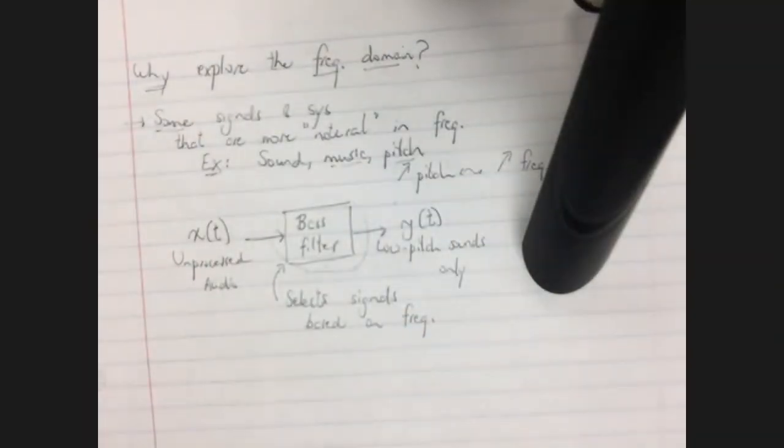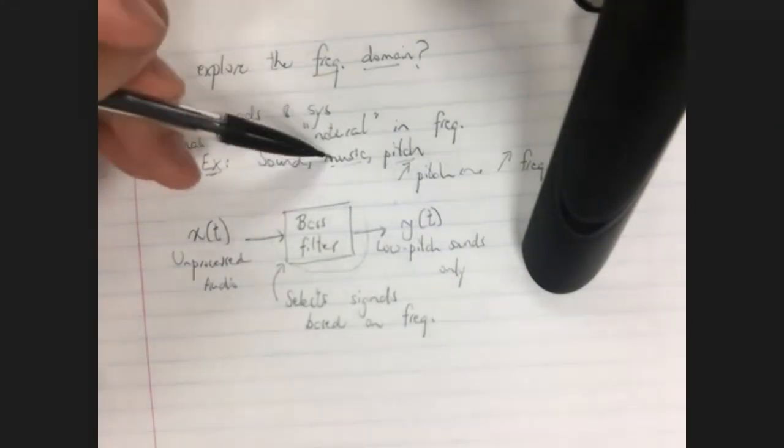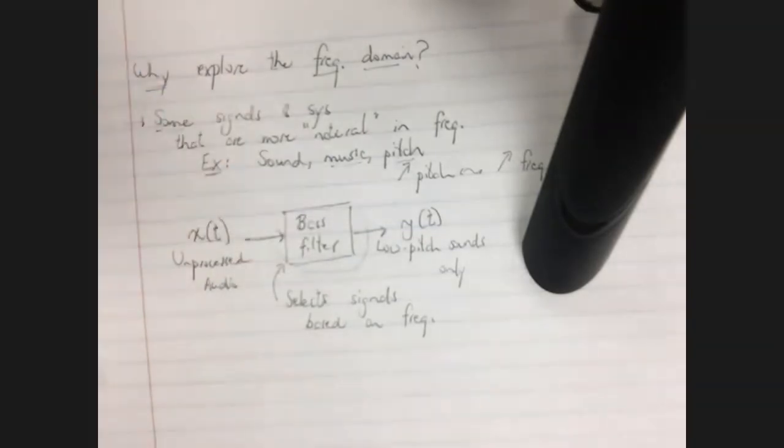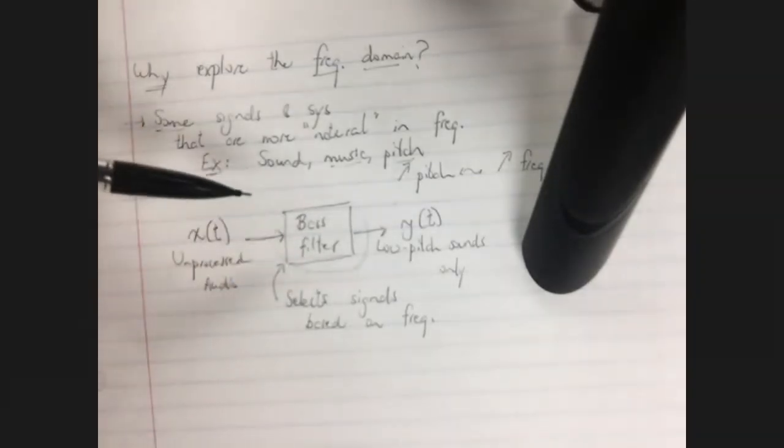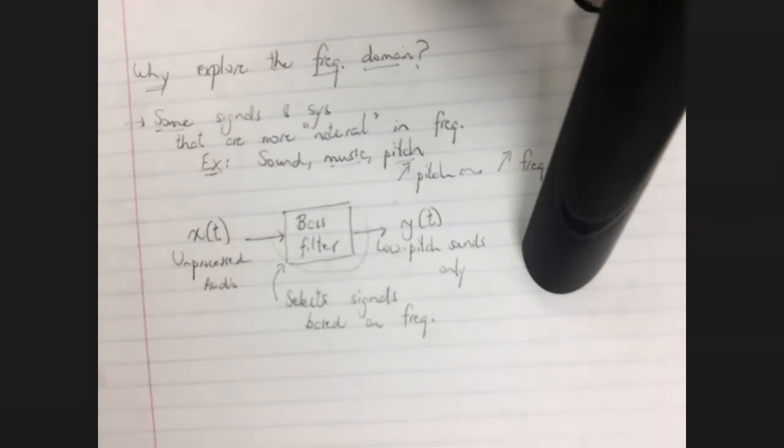So for all these applications involving just sound, music, pitch, all that stuff, it just makes a lot of sense. It's going to be much more natural to think about it from the point of view of frequency than from the point of view of how a signal looks in time. So that's one.